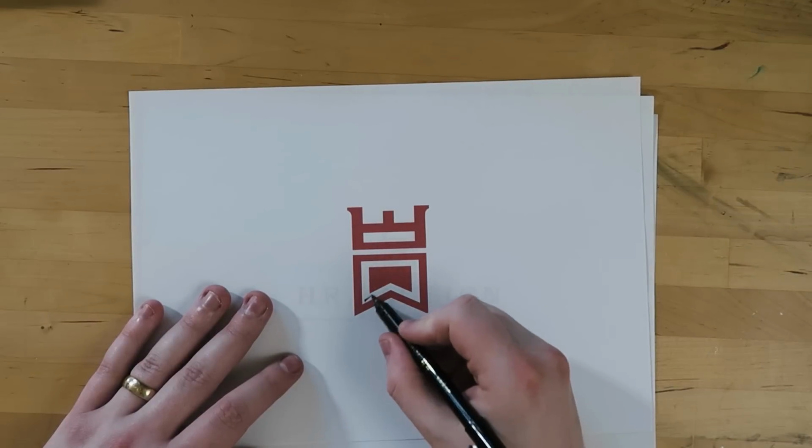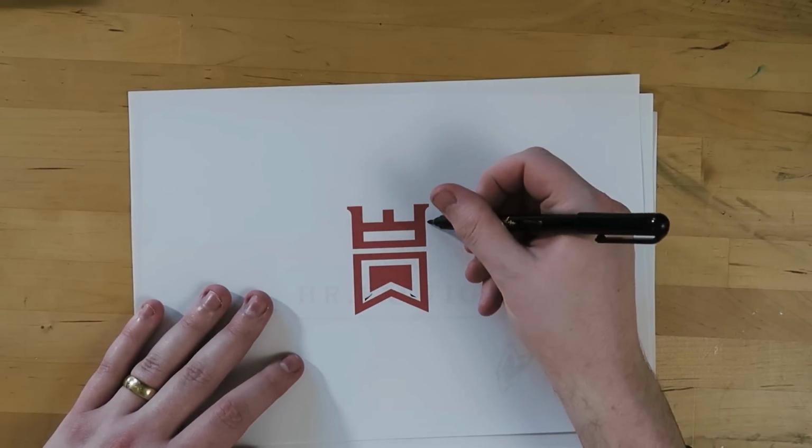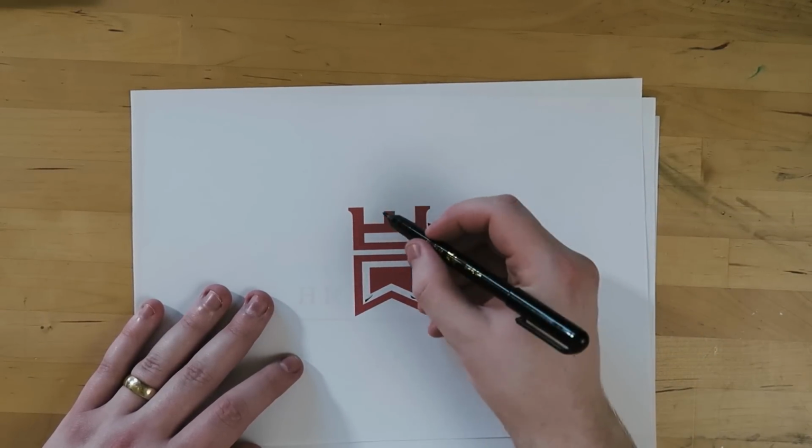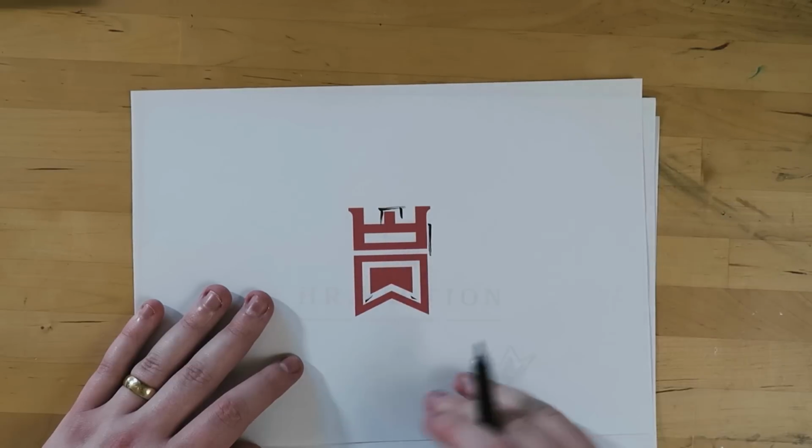I need to fix this part down here. Also need to fix the strength here and maybe make this a bit thicker as well. So we have to work all these different things out over time.